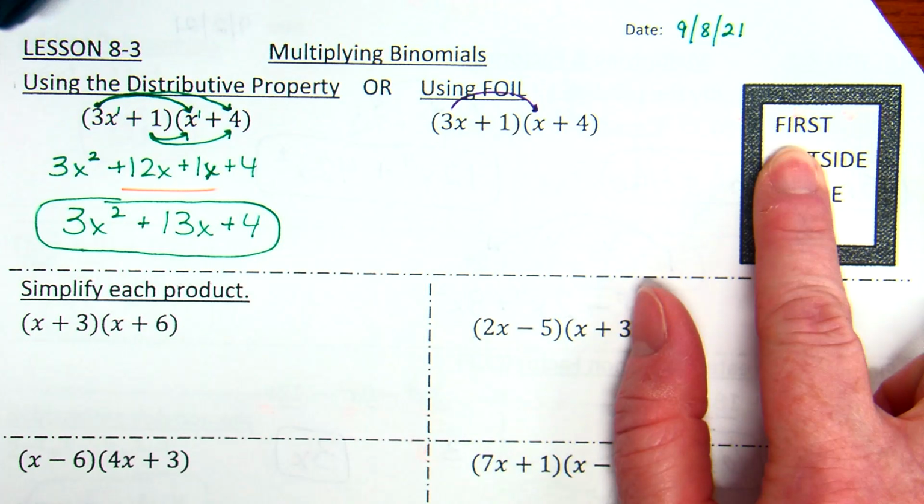Which is what we did earlier, right? 3x times x is 3x squared. Then it says we multiply the outsides. What are the outside two terms? 3x times 4. And hey, didn't we do this earlier? 3x times 4 is 12x.